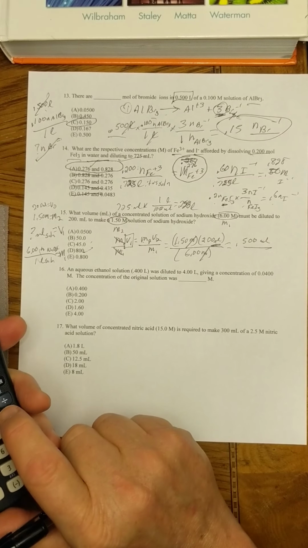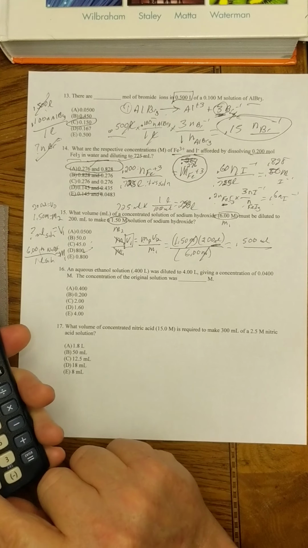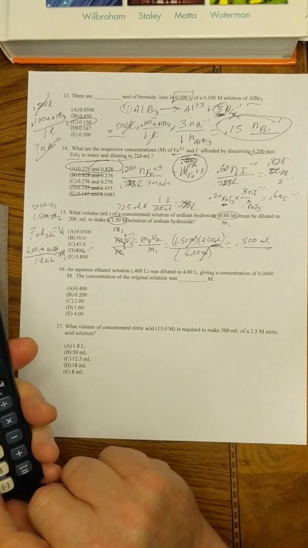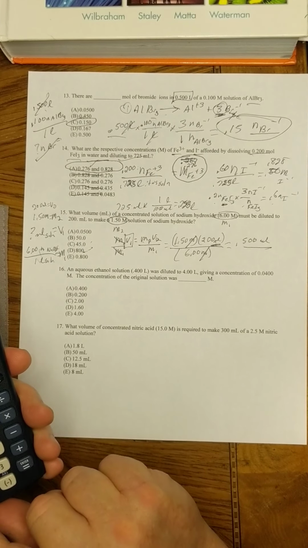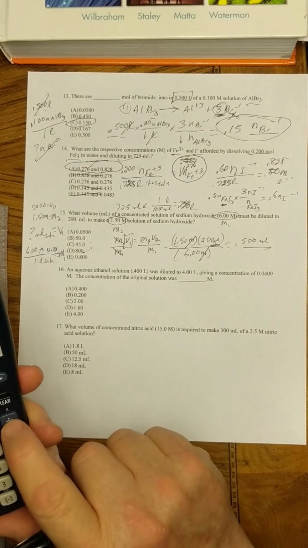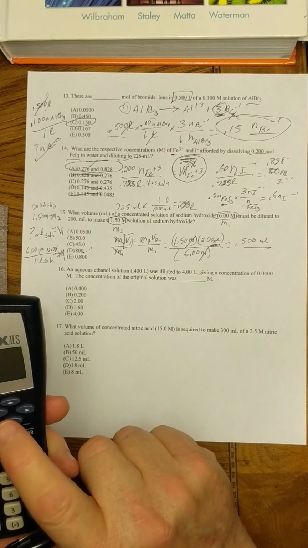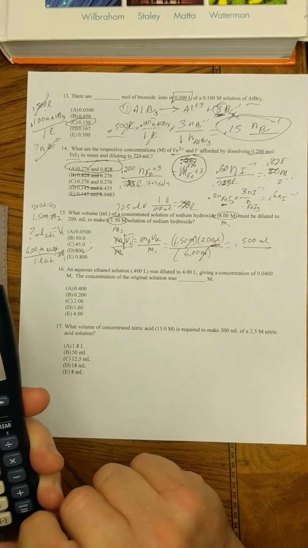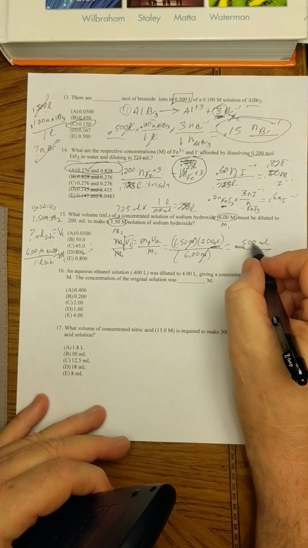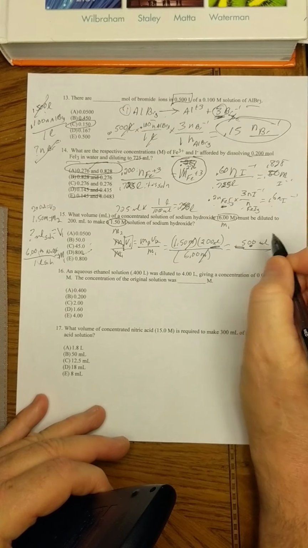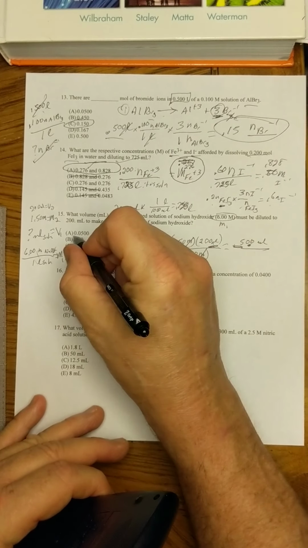Let's go through that again. 1.5 times 200 divided by 6. Sorry, I plugged in 0.2 instead of 200. It'll be 50. The answer is B.